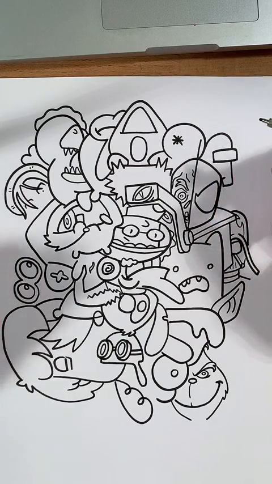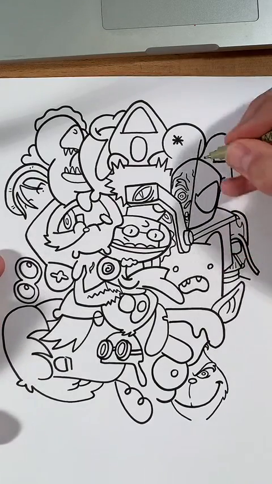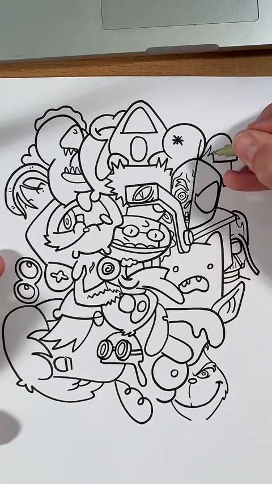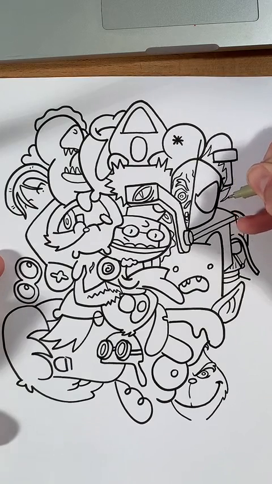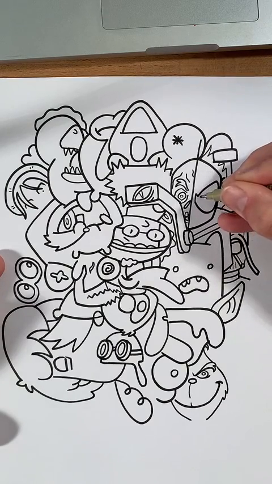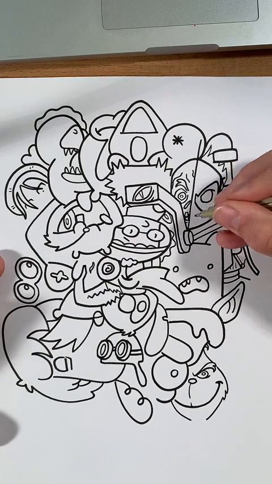There is a zombie. Ghost Rider. How about I do the flaming head aspect of Ghost Rider. And I put the skull eye inside of Spider-Man here.